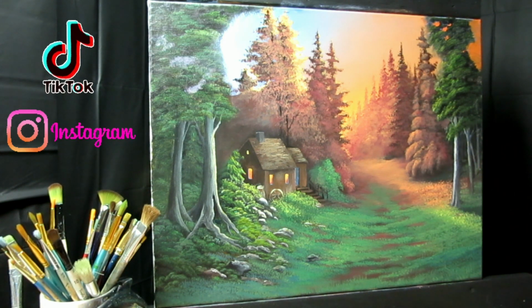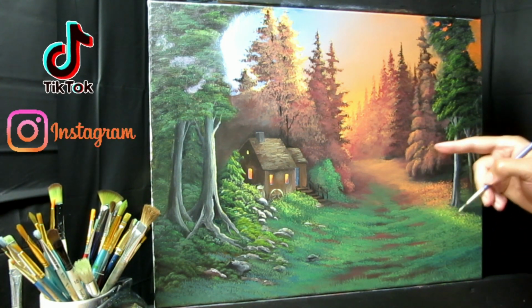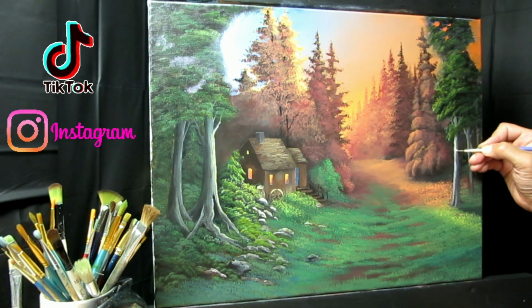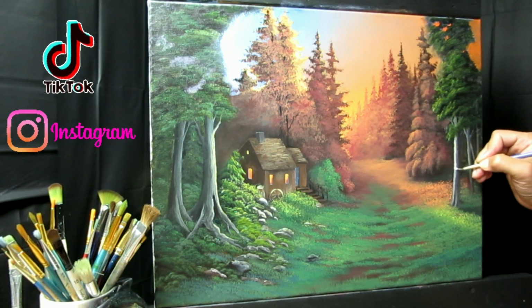I can bring some yellow into this and even apply some yellow on this side for some more highlights.